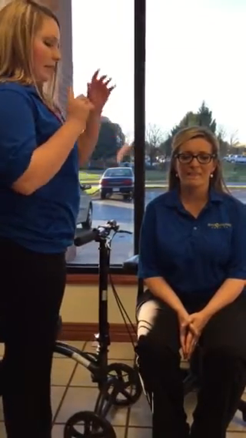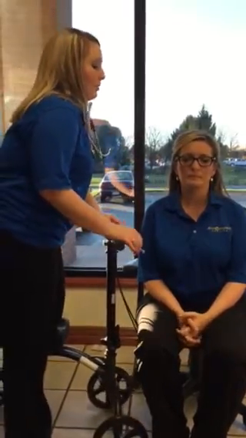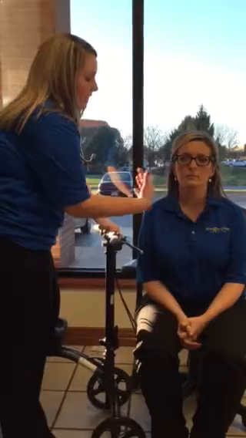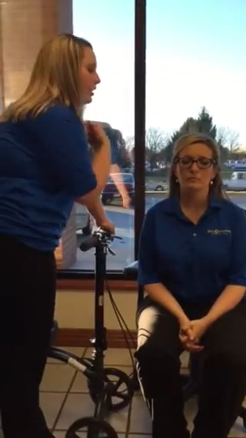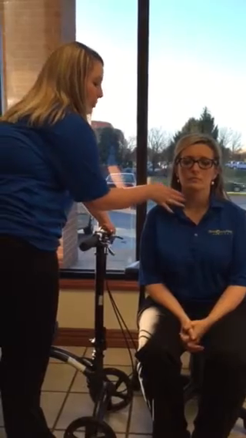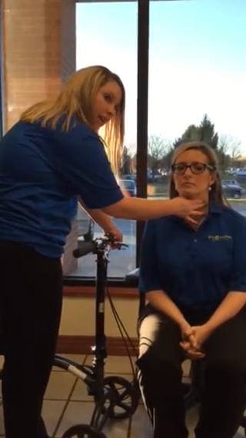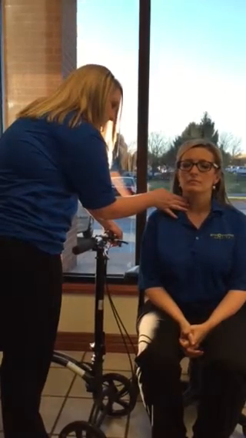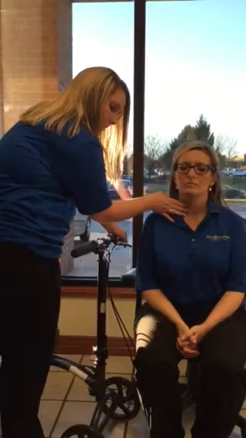Then I'm going to assess her carotid artery. I'm going to start by first inspecting it, looking for any jugular vein distension. There is none. Next I'm going to palpate the carotid artery, and I'm going to do this on both sides, feeling for the brisk upstroke.